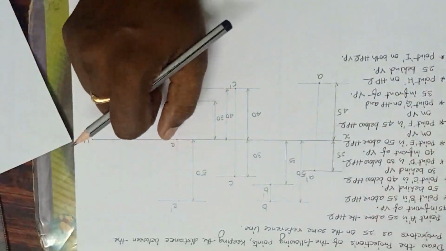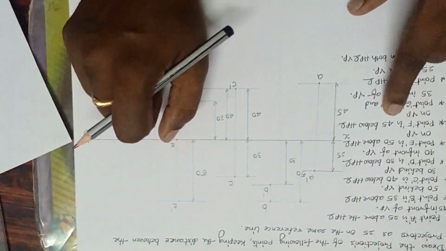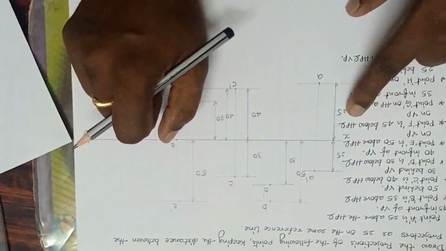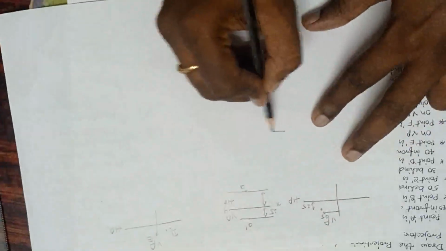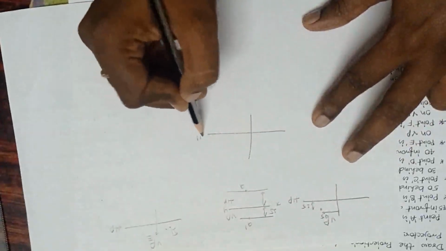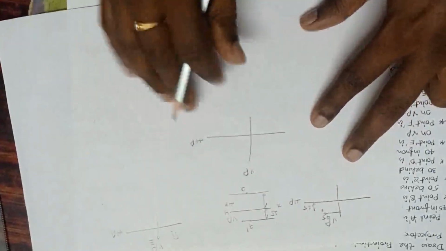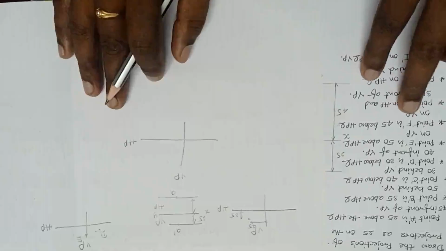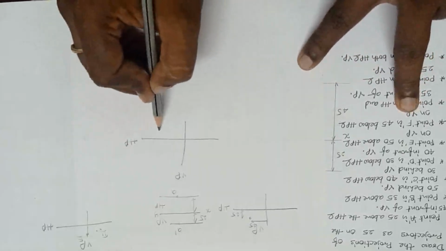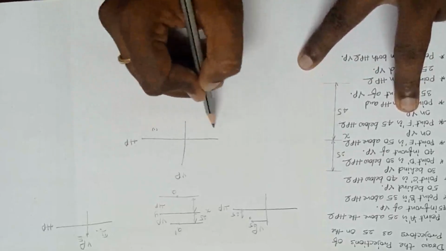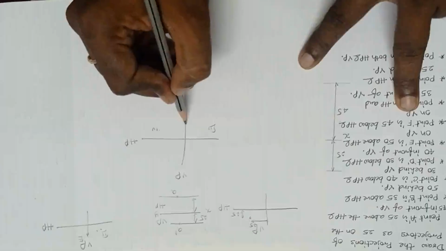Fine. Let us come to the next question. Point F is 45 below the HP and on the VP. See here. Again I will draw the reference line. This is HP. This is VP. What is it telling? Point F is 45 below HP. Below means either fourth or third. And it is on the VP.